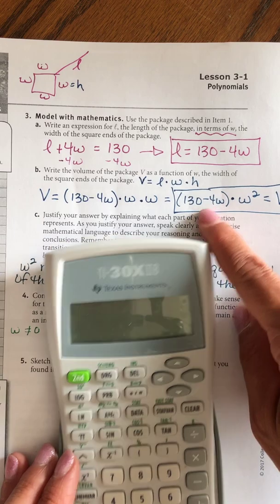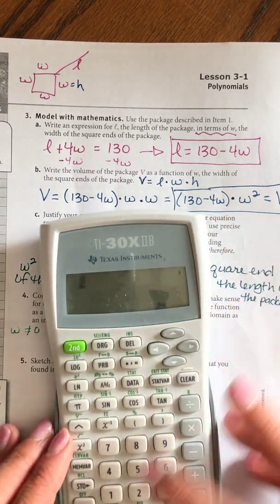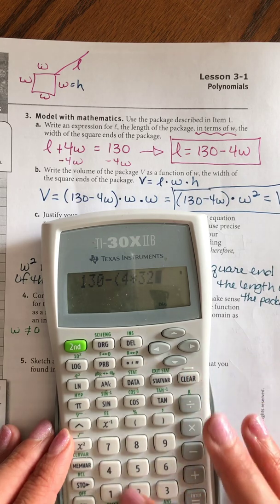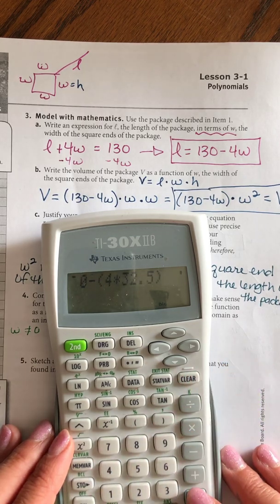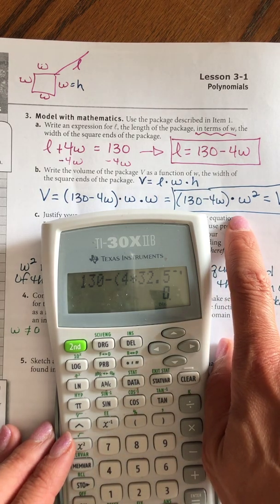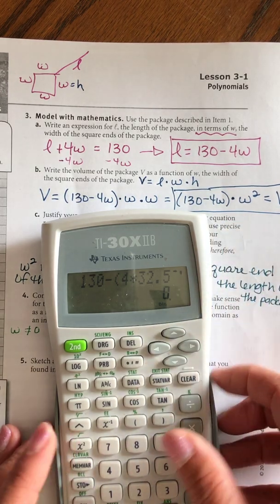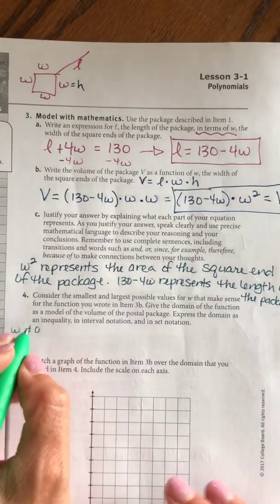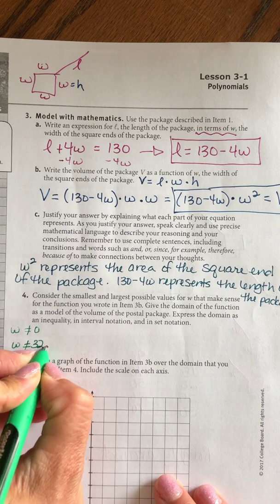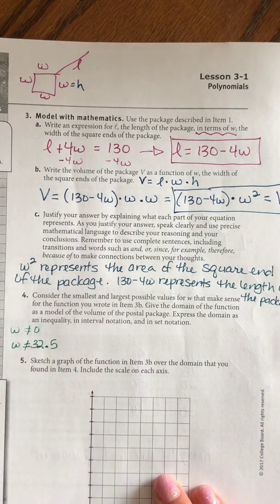Watch this. 130 minus 4 times W. So if I have 130 minus, and I'll put this in parentheses, 4 times 32.5, guess what it's going to equal? 0. And then when I multiply by 32.5 squared, it won't matter. It's going to wipe it out and be 0. So W also cannot equal 32.5. Okay. So those are two things that W cannot equal, because the volume of a package can't be 0.